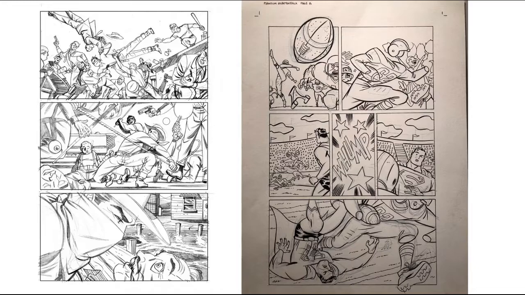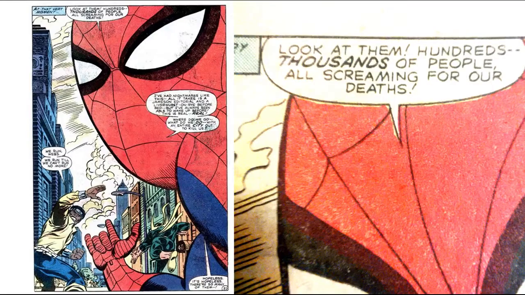Let's look at a less successful and probably time-crunch solution from an infamous Marvel team-up annual, where the writer Frank Miller asked for Spider-Man and his friends to be chased by thousands of people screaming for their death, and instead the artist Herb Trimpe drew a giant Spider-Man looking back and narrating the scene. Like, you're asking me to draw what now?